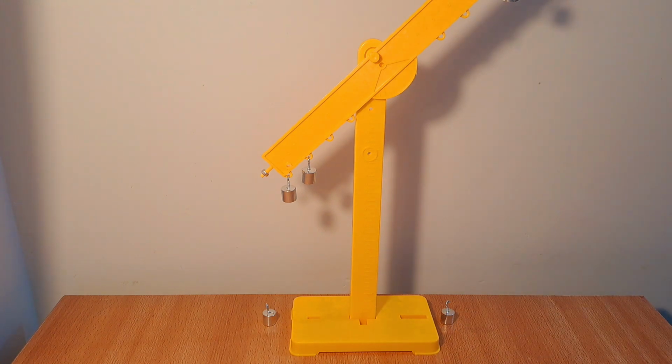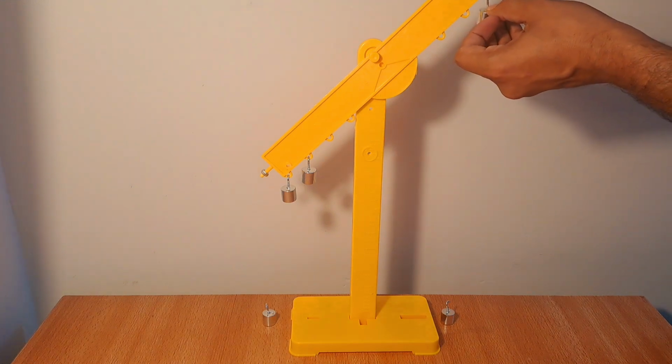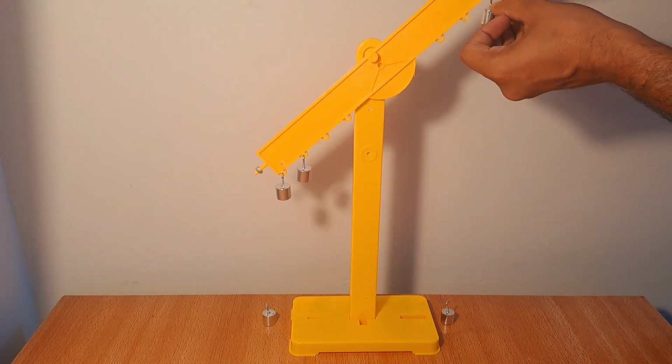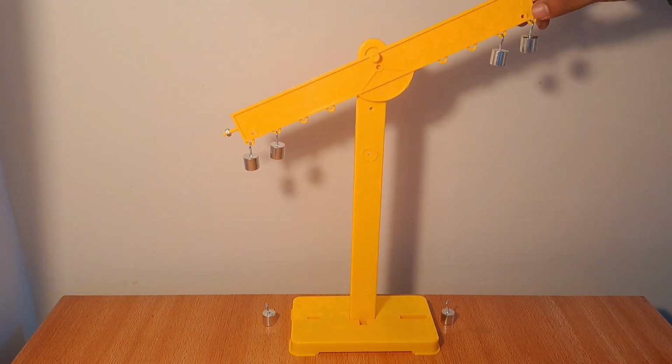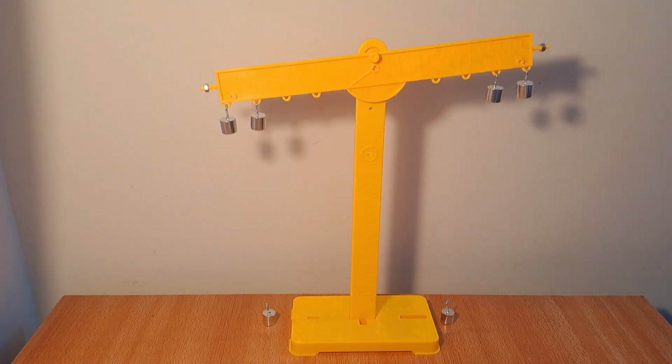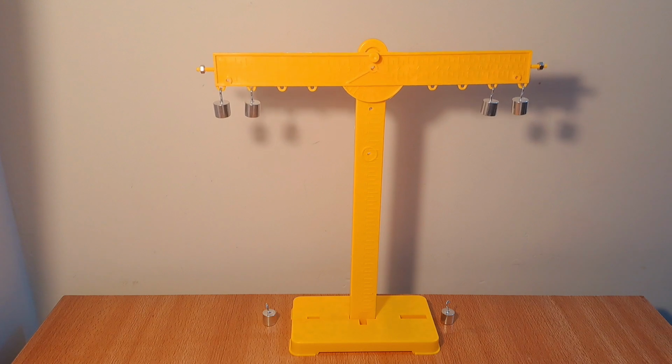To balance that once again, we will place another weight on the right hand side at a distance of about 11.5 centimeters. So now you can see the torques on both sides are equal but in opposite directions, therefore the net torque acting on this beam is once again zero.